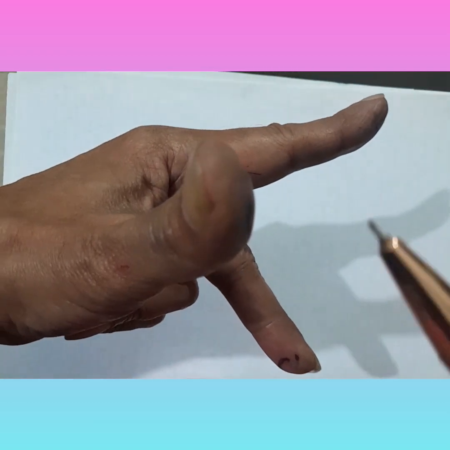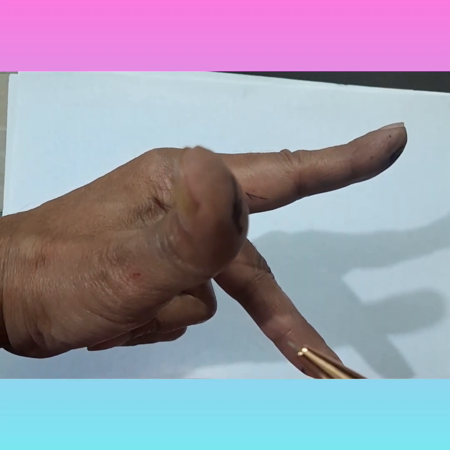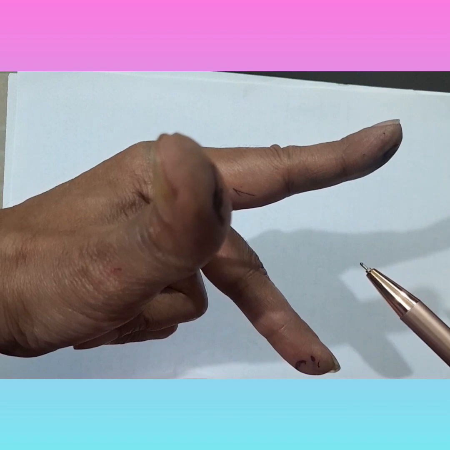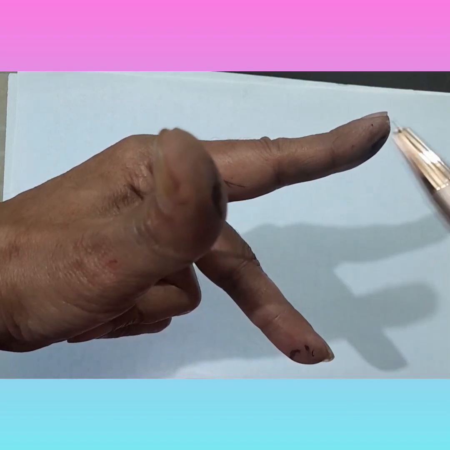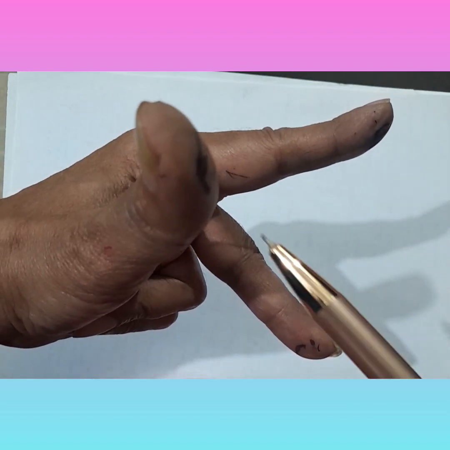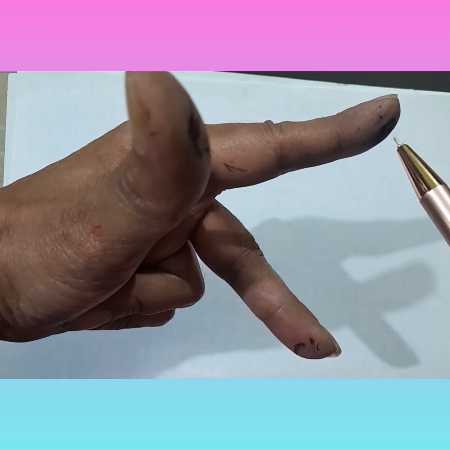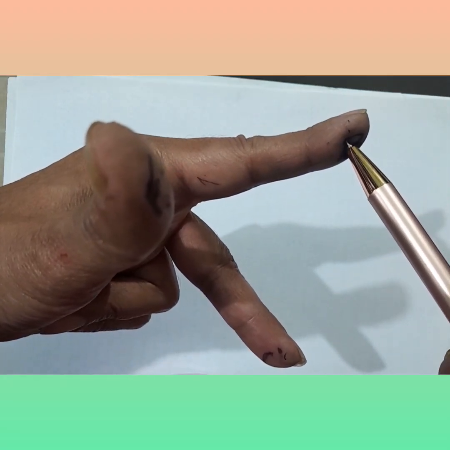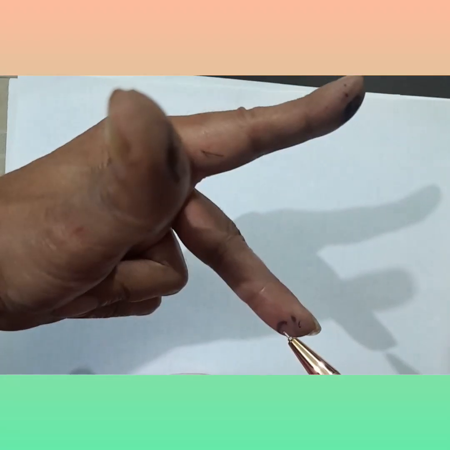So this is FBI. Alright, you have got to go this way. FBI: this is force, this is field, magnetic field, and this is current.